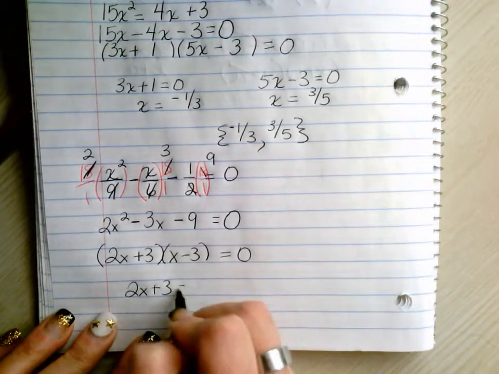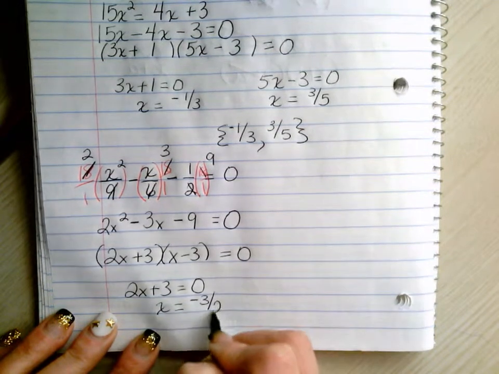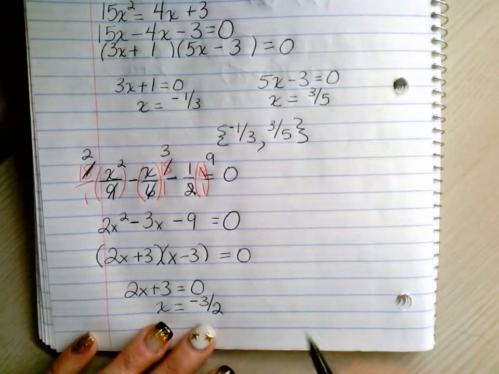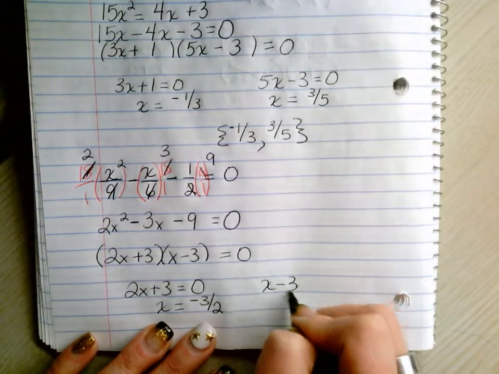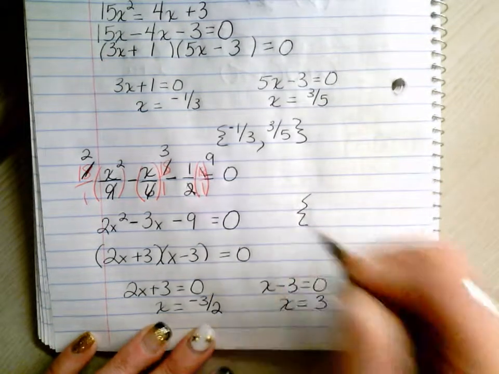2x plus 3 is 0, so it looks like x is negative 3/2, if I did my arithmetic correctly. And on the other side, x minus 3 is 0, so x would be a positive 3, right?